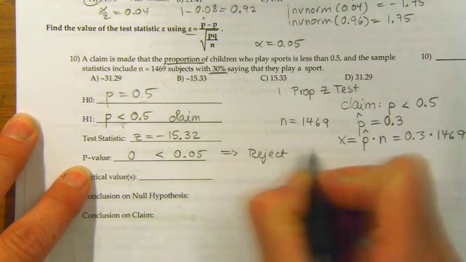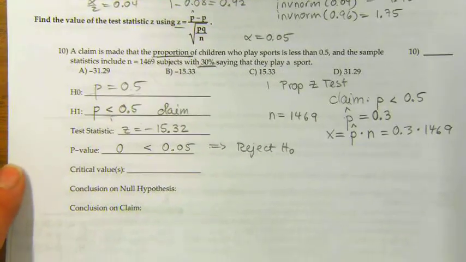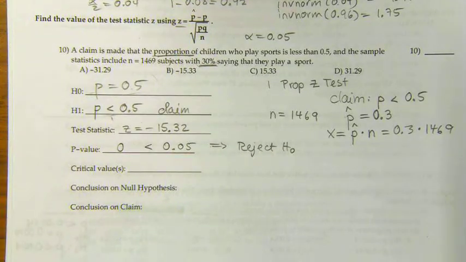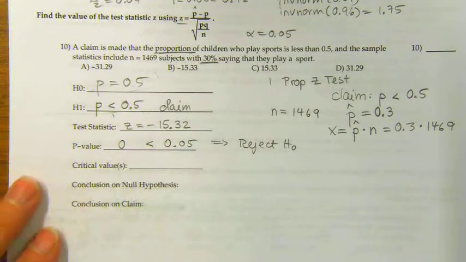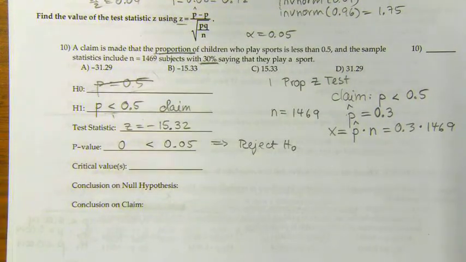This is something you're going to hear me say all the time. When the p is low, reject the null. If the p is not low, we're going to fail to reject the null. So we go and cross out our null. We don't believe that the null stands. So that's the p-value method.